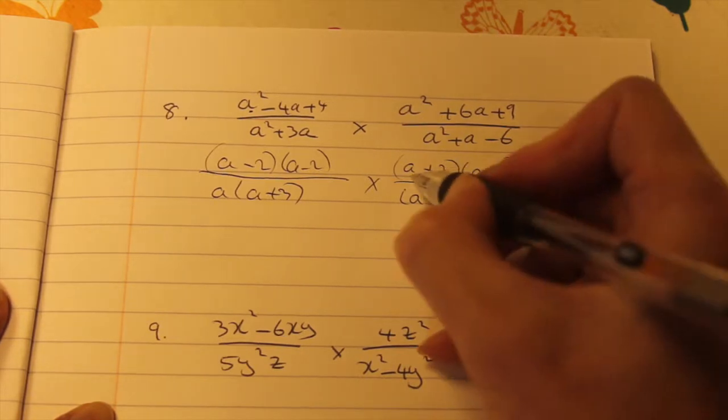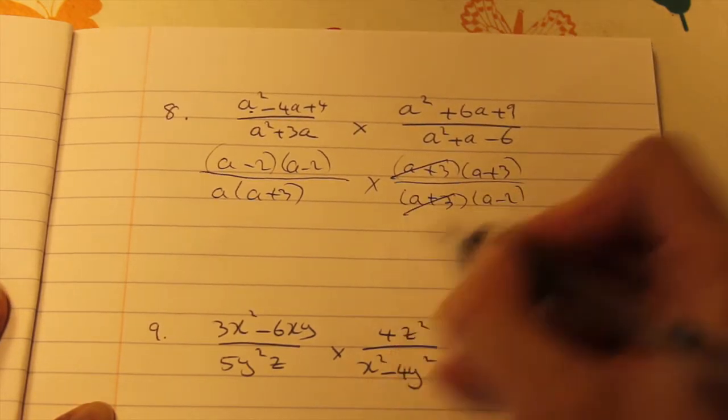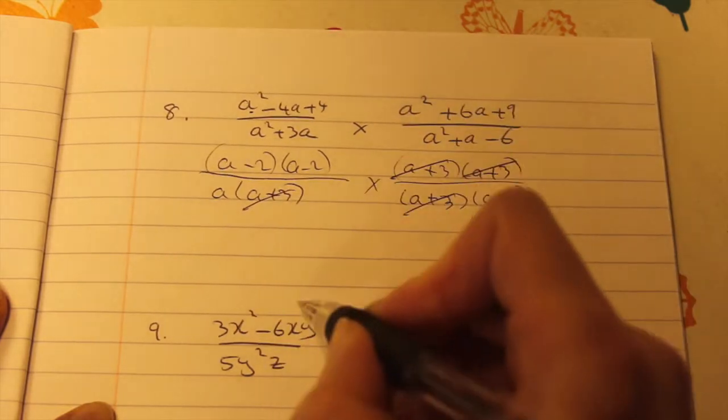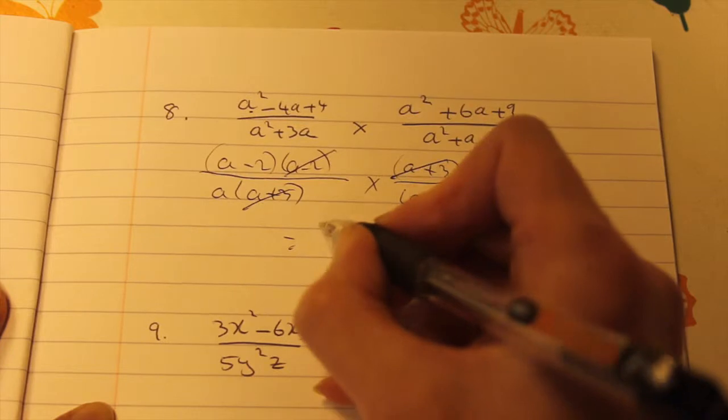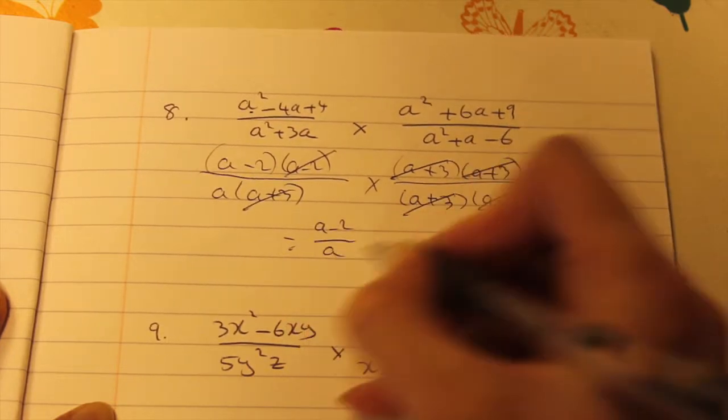Now ready to cancel. a plus 3, a plus 3. a plus 3, a plus 3. a minus 2, a minus 2. Leaving me with a minus 2 in the top and an a in the bottom.